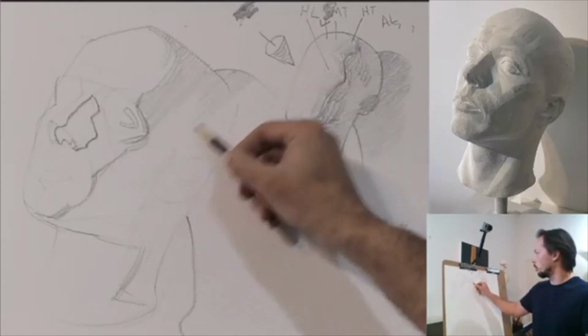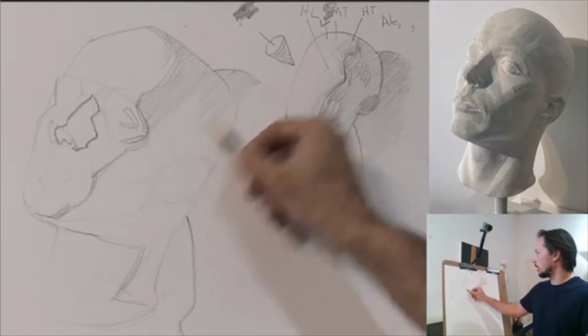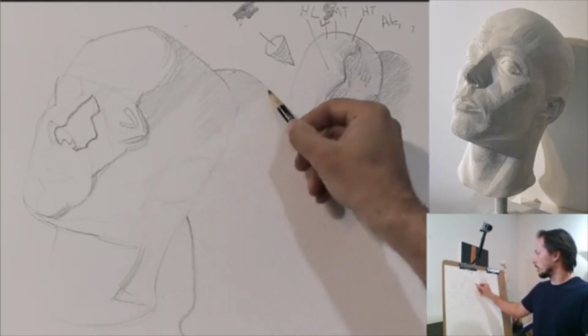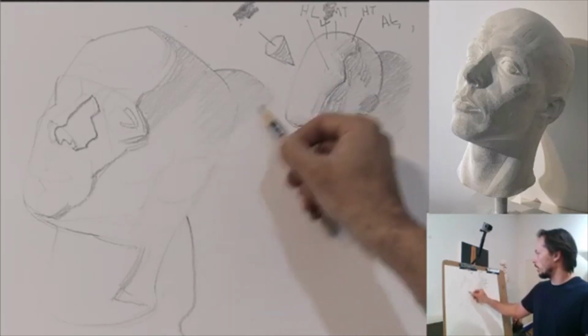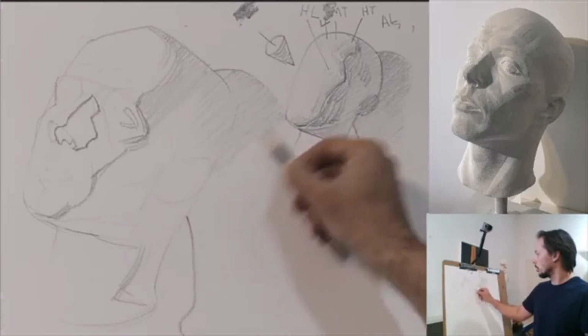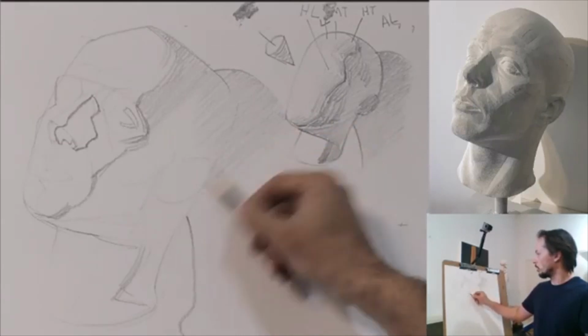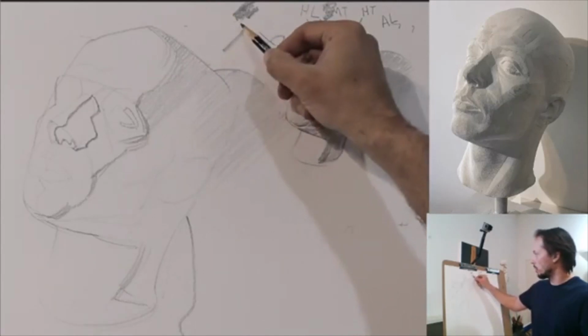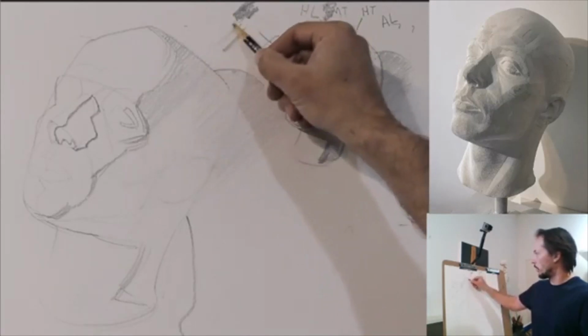And you go from one edge and you feather it out so it's easy to blend things in. So I'm just creating an even tone, but I try not to create very abrupt stops like this, but rather feather it out.